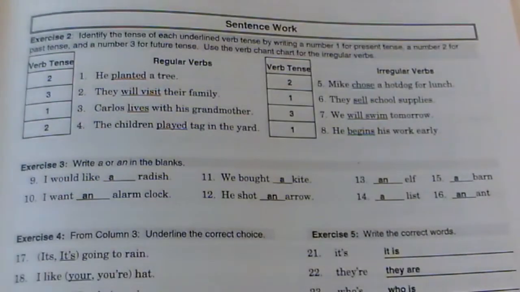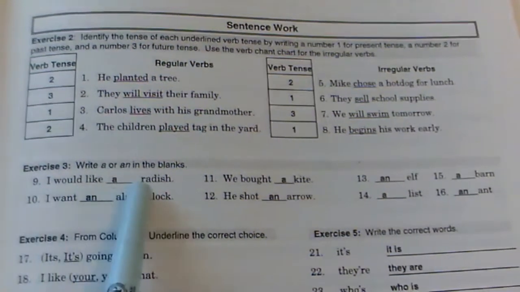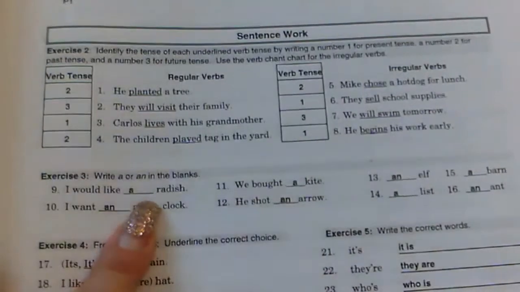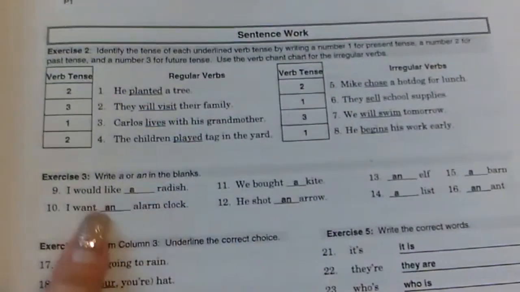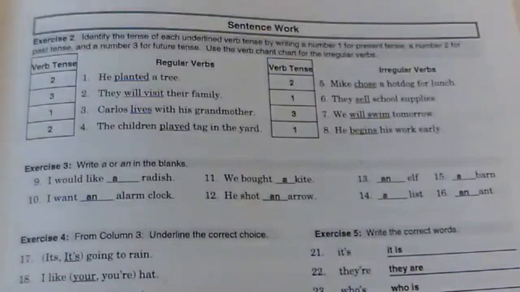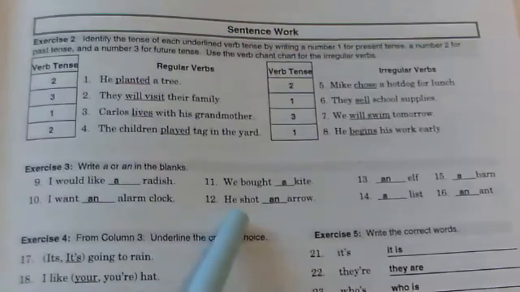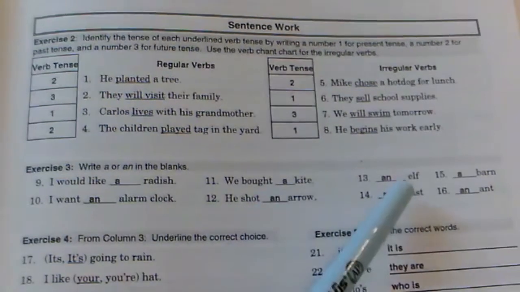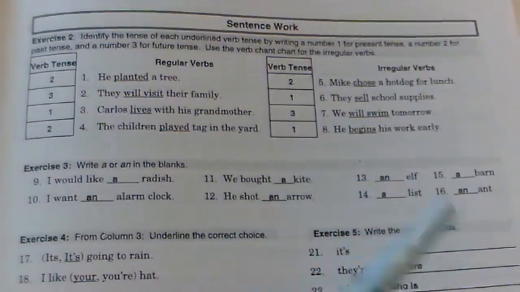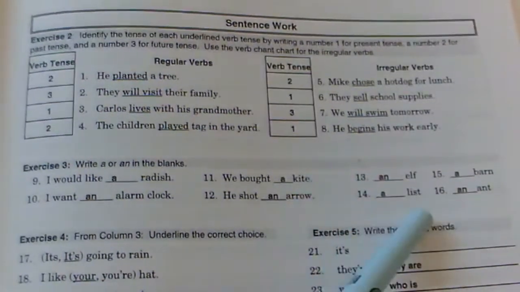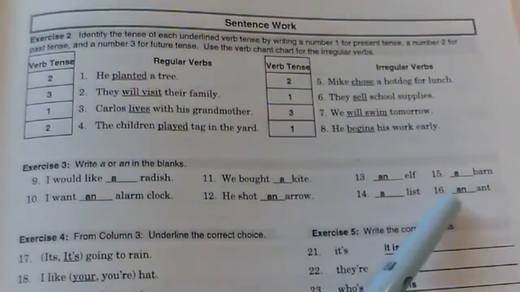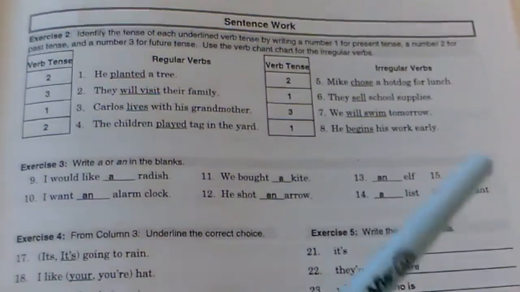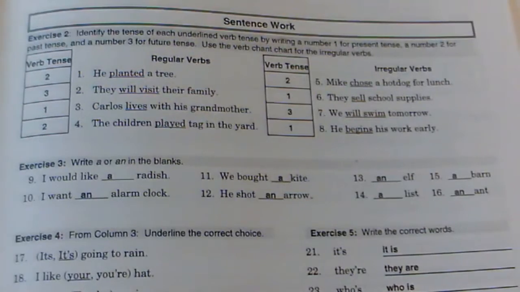Now let's go over article adjectives quickly. I'm also going to put a fun activity to talk more about irregular verbs and verbs again. All right. So I would like a radish. Remember, this is not a vowel. My vowels are A-E-I-O-U, right? If I have A-E-I-O-U, I'm going to use an, like alarm, so I use an, okay? We bought a kite. He shot an arrow because A is a vowel, so I'm going to use an. And then I have elf, an elf. That's a vowel. A list, an elf, a list, a barn, an ant.